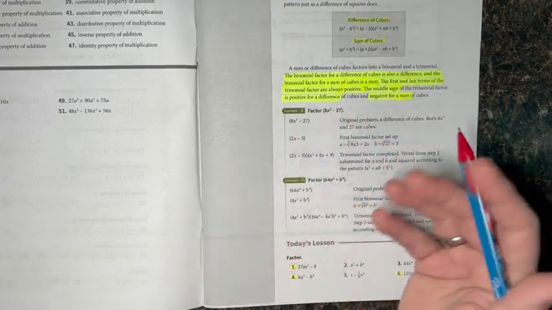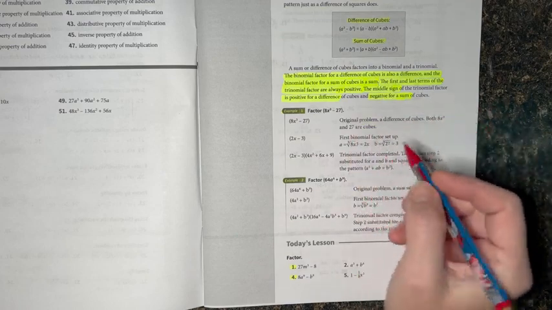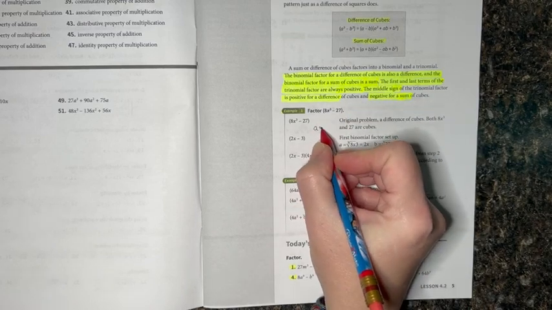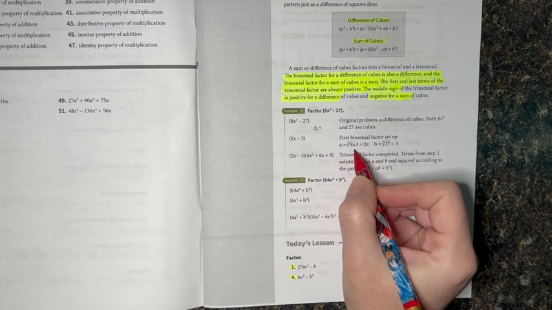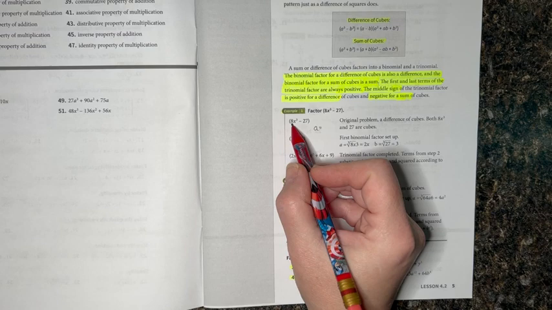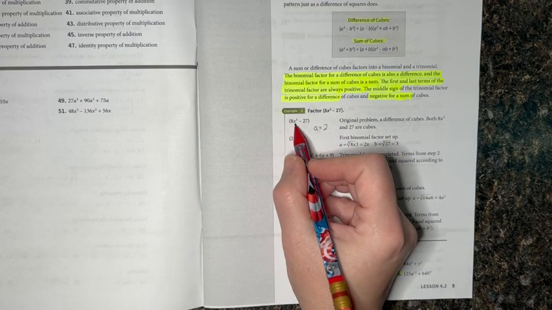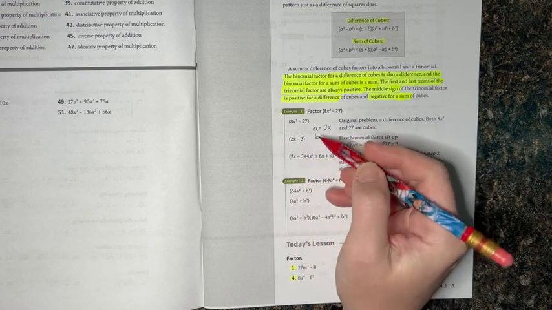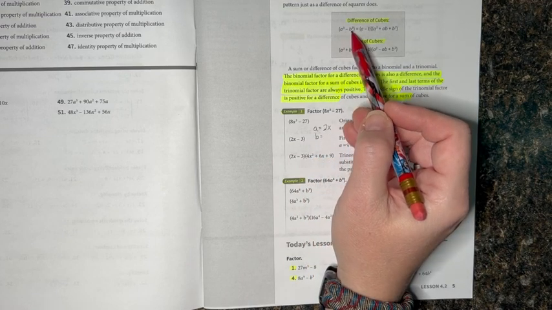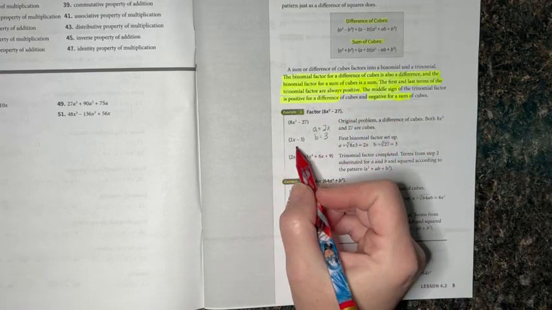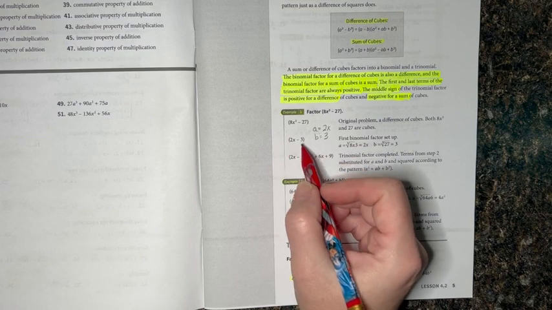So then what I like to do, they don't really set it up too close. I mean, they kind of do it right here, but I like to identify my a and my b. So my a is going to be the cube root of 8x to the third. But I know that the cube root of 8 is 2, and the cube root of x to the third power is just an x. So my a is 2x. My b, looking here, is 3. 27 is 3 cubed. So then they set up their binomial portion, right?